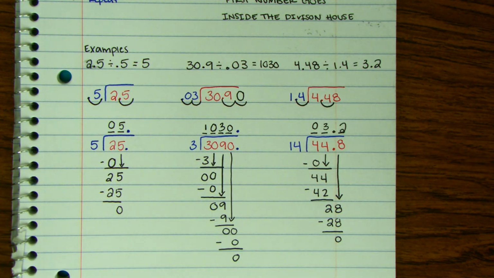Now that we've gone over dividing with a decimal in the divisor and the dividend, it's now your turn to show what you know.